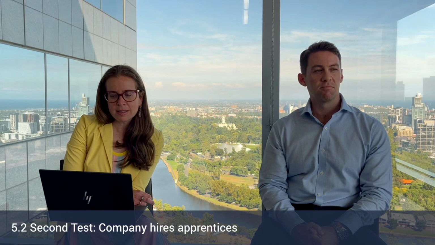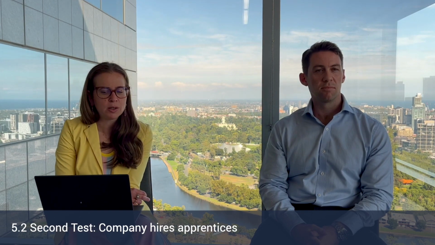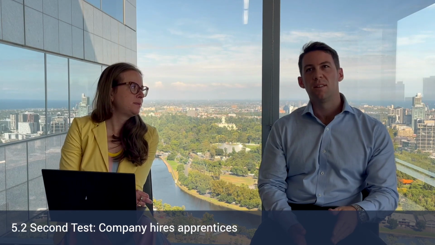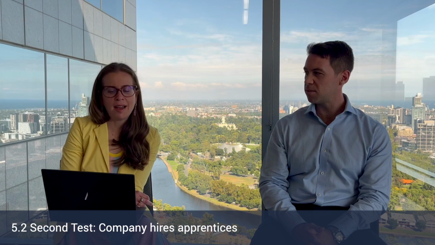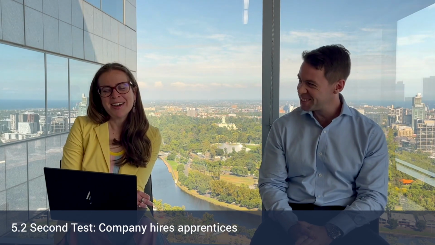The next one. A company hires a large group of apprentices who are all 16 and 17 years old to work at their construction site. The apprentices are told they have to work overtime 5 days a week and are put in a high-risk area of the site without adequate supervision or safety equipment. So I suppose that would be causing. I agree. That would be causing.